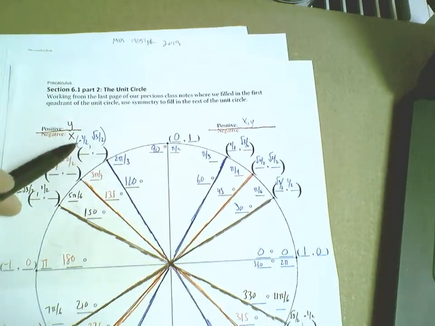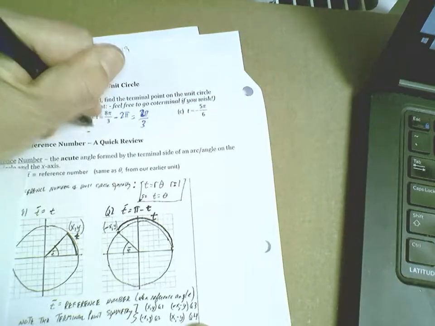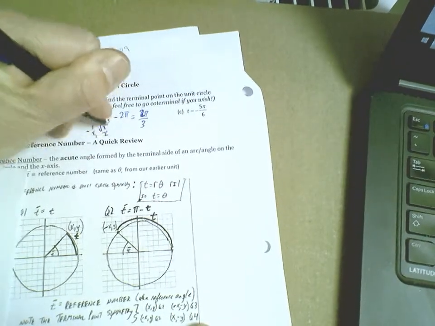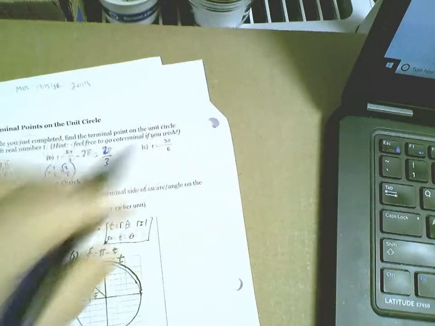What does my unit circle tell me? Negative 1/2, root 3 over 2.